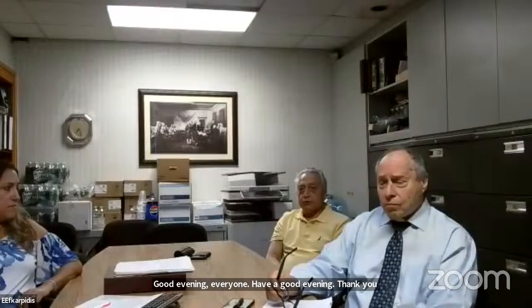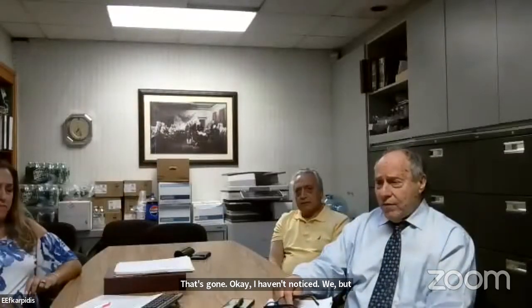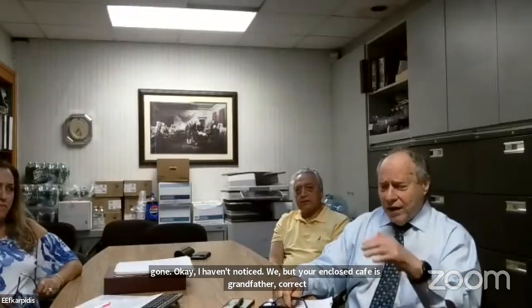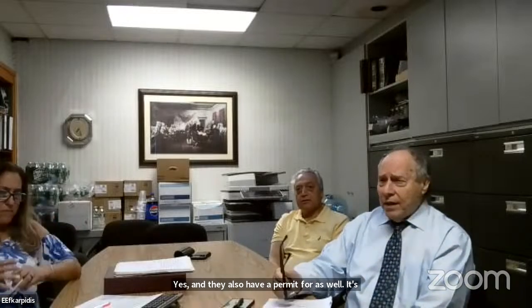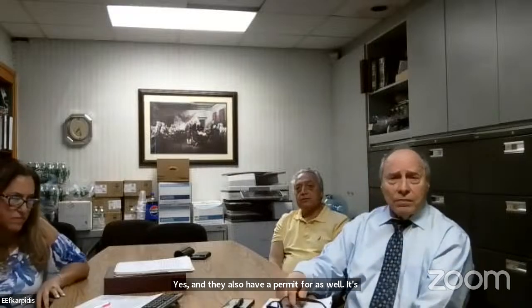You have an outdoor shed, or you used to, correct? No, we took it out. That's gone. Oh, okay, I haven't noticed. But your enclosed cafe is grandfathered, correct? Yes, and they also have a permit for it as well. It's actually pretty small. It's between 2 to 5 tables, basically. Deuces, each table, 2 people.